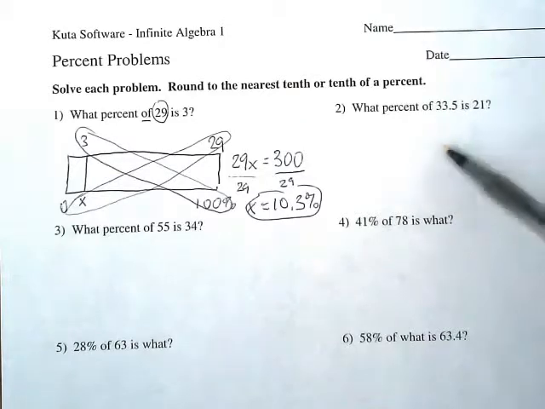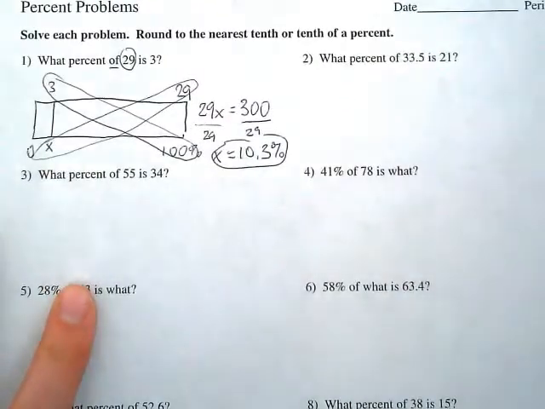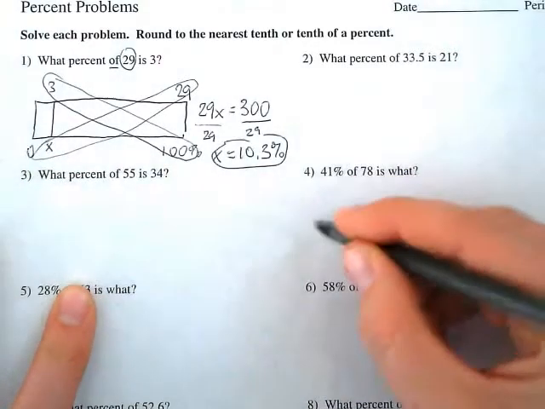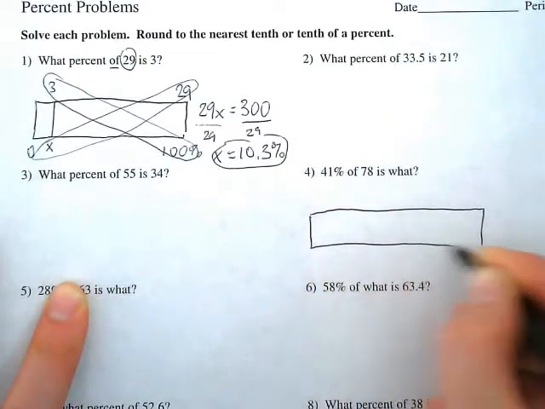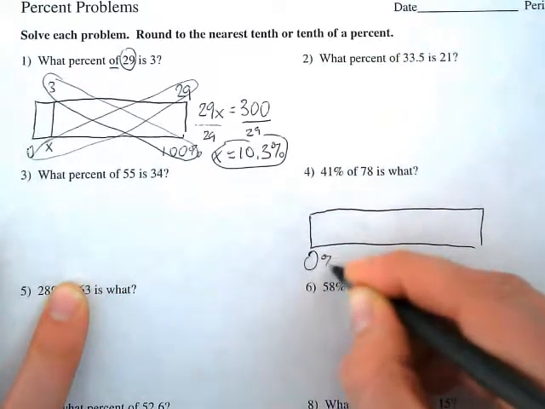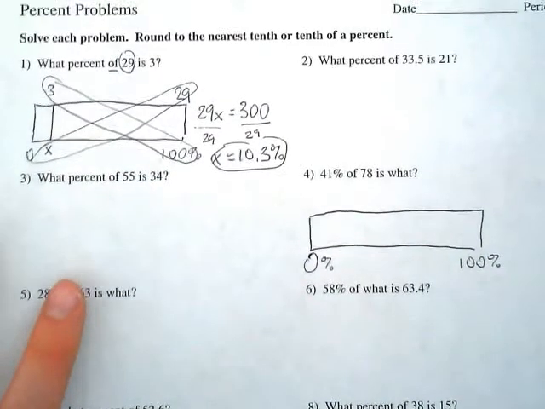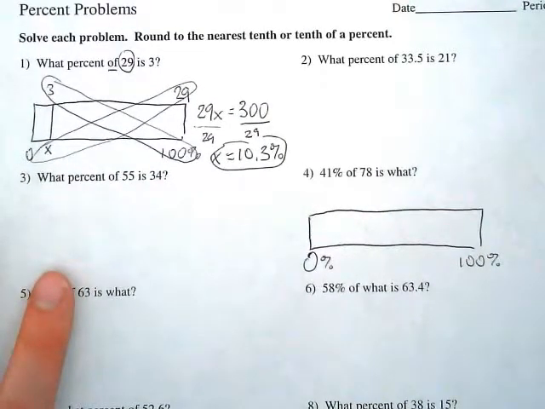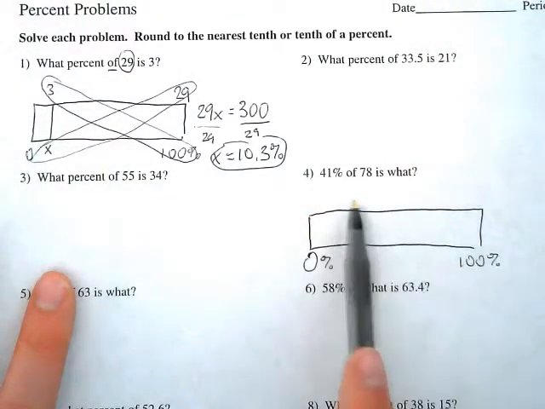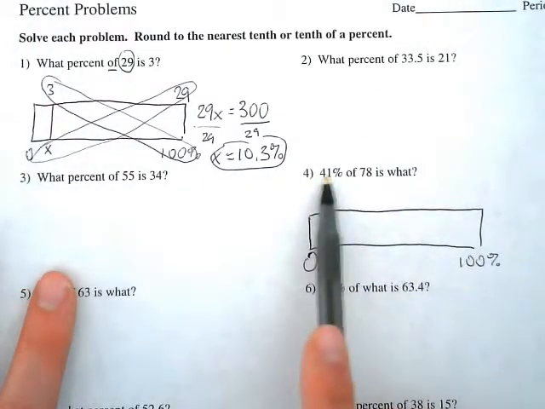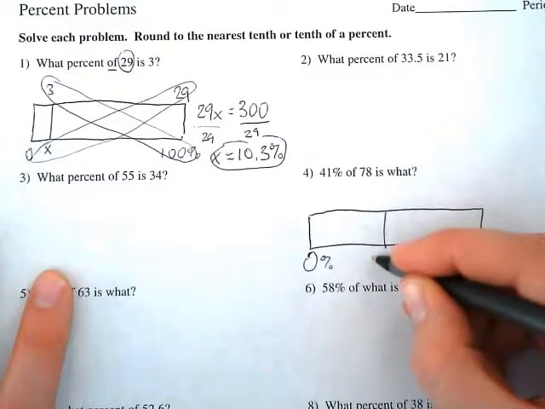All right, I'm actually going to skip number 2. I want to go down to number 4, to do number 4 together. Go ahead and draw another tape diagram for us, and label that 0% and 100%. Now I'm checking in the problem to see what other percents I have. And I notice I have a 41%. Should go somewhere right there.